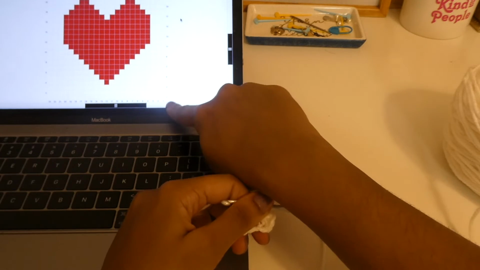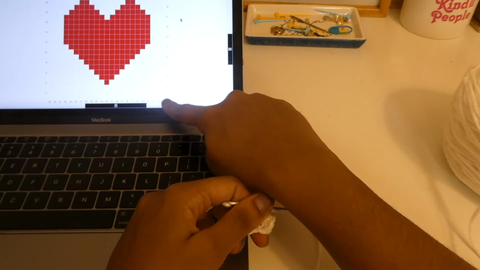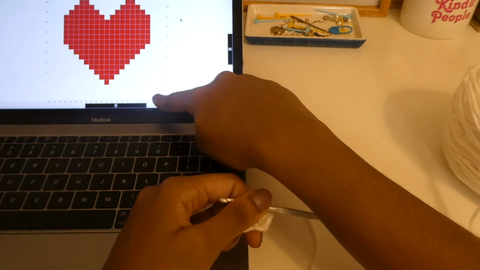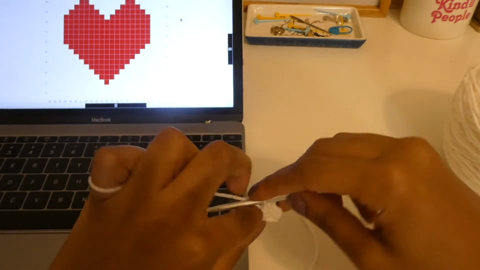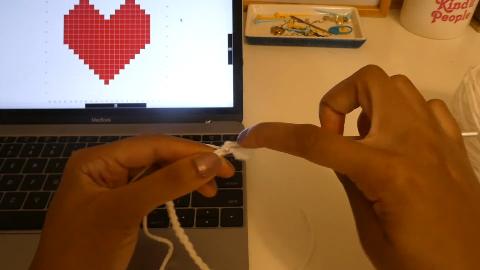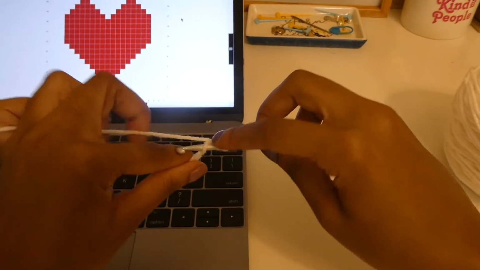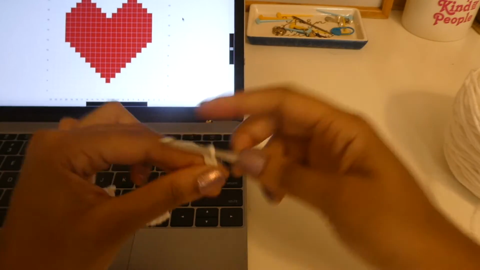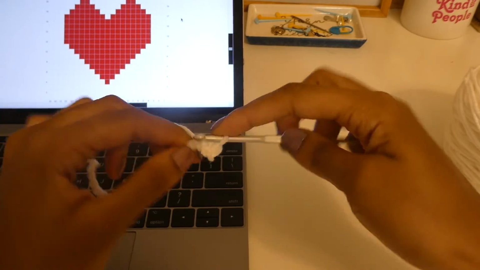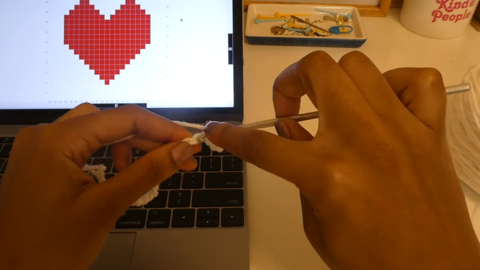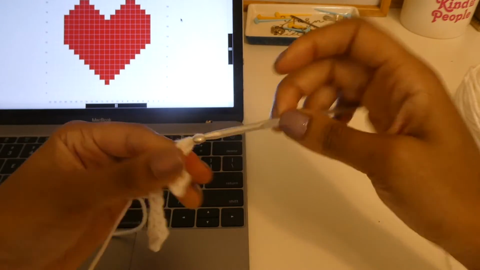Because this first row says what? It says all white, so we're going to do all white stitches. Actually guys, I lied. I'm going to work with single crochet instead, just because I prefer it.